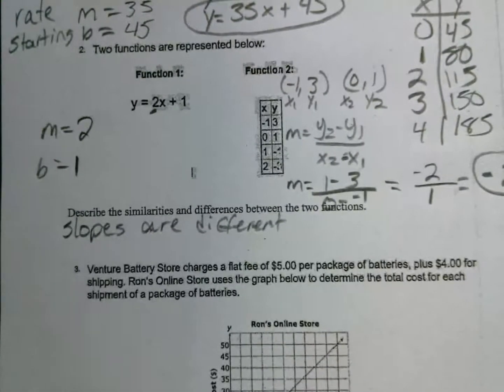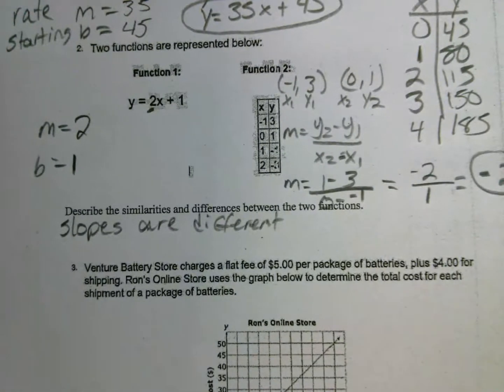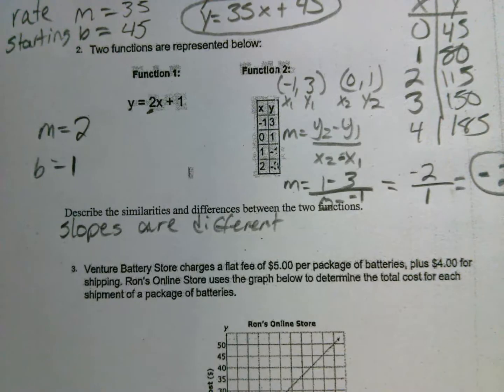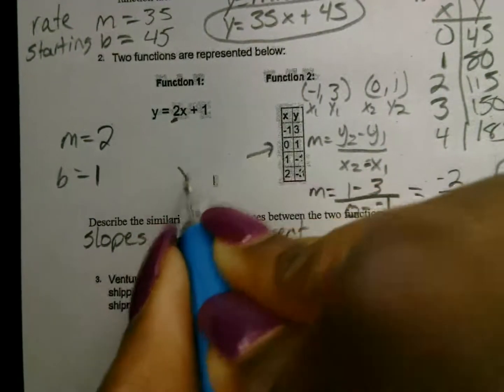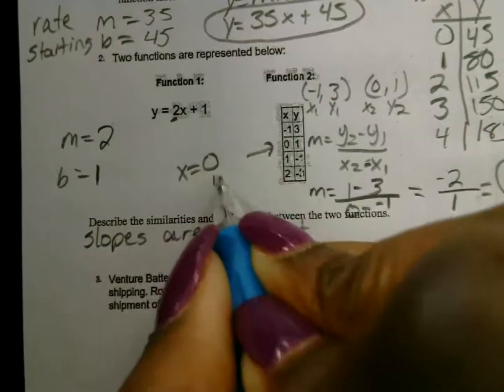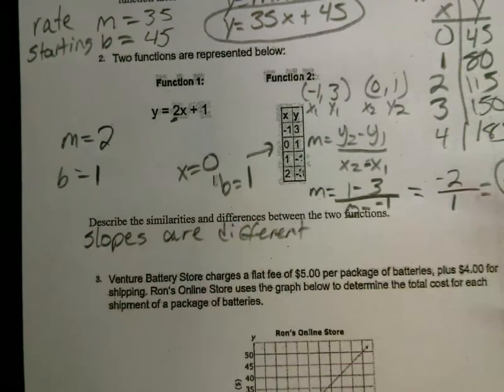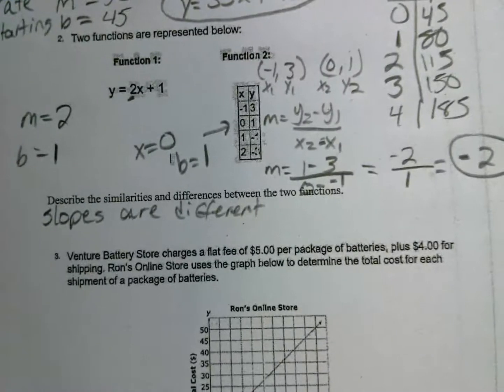What's the y-intercept? Does anybody remember how to find the y-intercept of the table? Which one of those numbers is going to be the starting amount? No, that's writing it in slope-intercept form. What's the y-intercept in the table? It is 1. It's wherever the x is equal to 0. You see where x is equal to 0 in the table? Well, this y value then is going to be your b. So your y-intercept here is going to be 1.